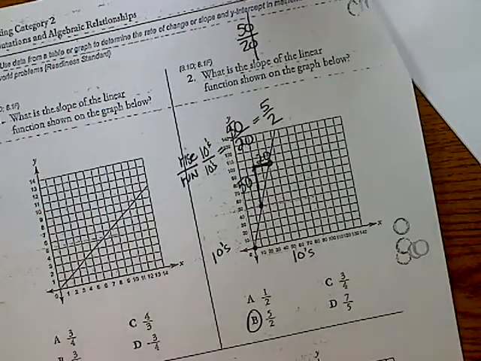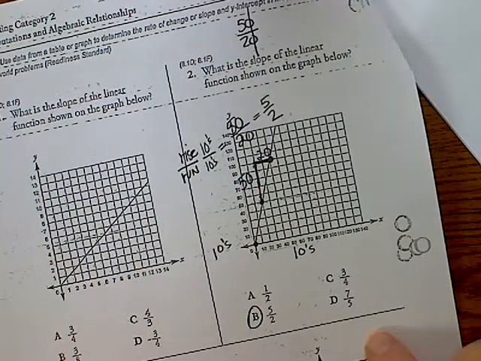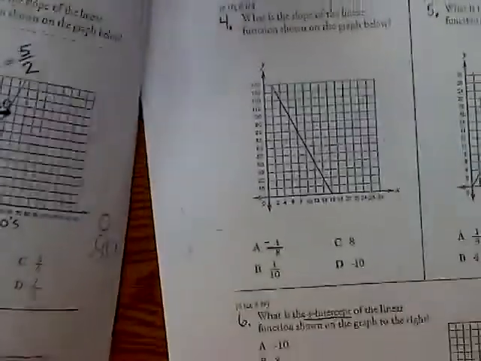All right, so this one wants the y-intercept. Remember, you're looking for where the line crosses the y-axis. Be careful because this is going to ask you for different things. Over here, we underlined it, but we didn't on number 3, okay?